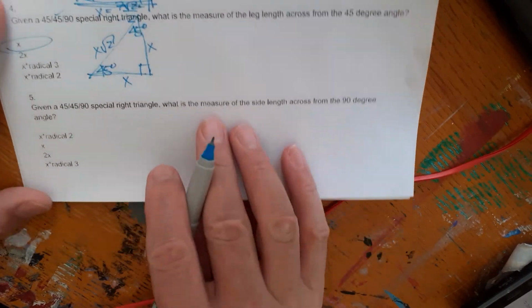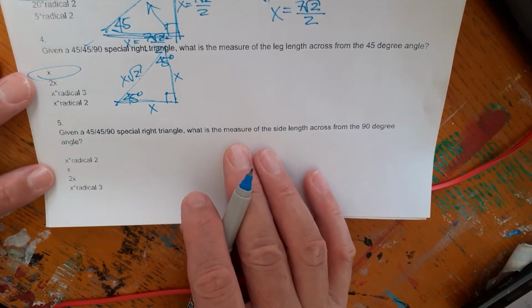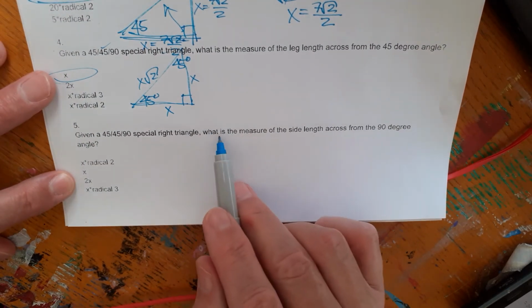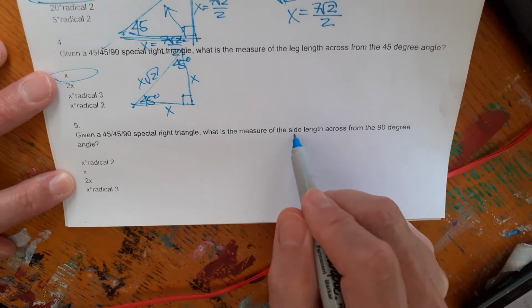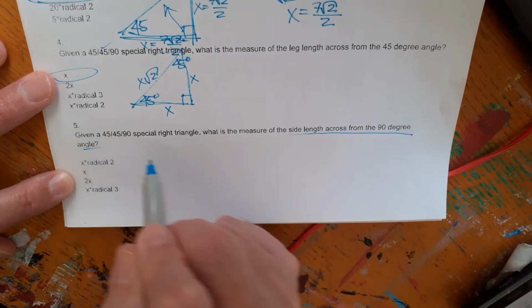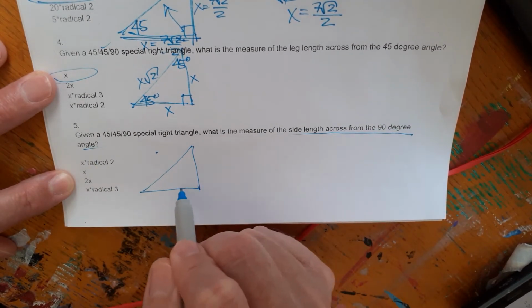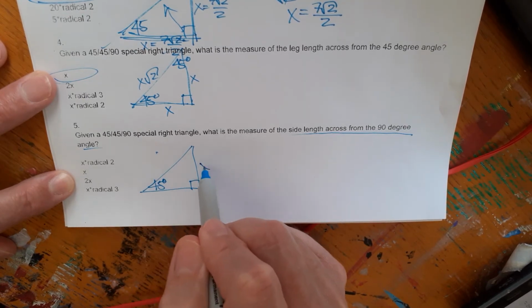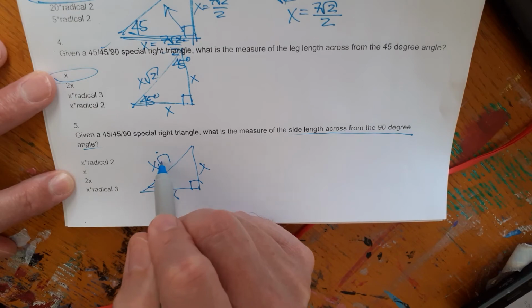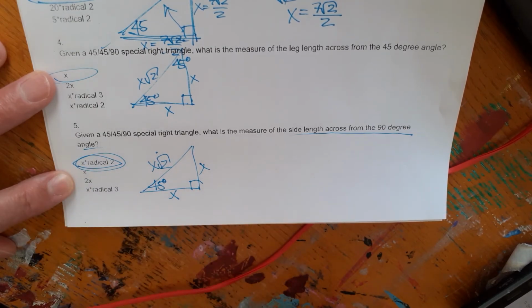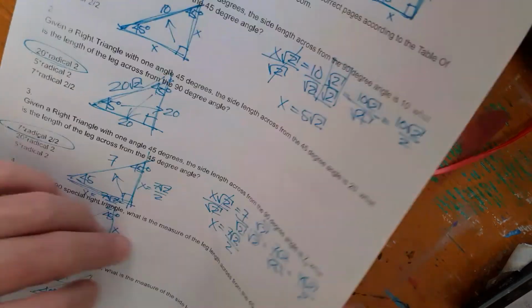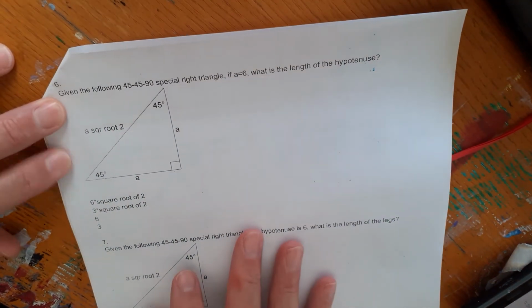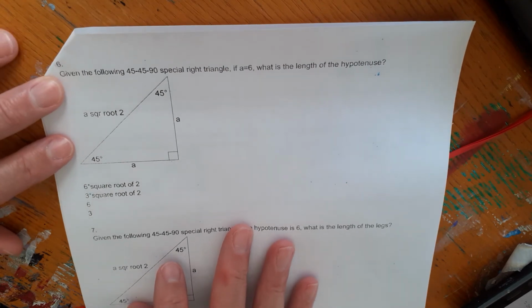They're x. This one's asking the same question, but now moving to a different part. What's the measure of the side length across from the 90 degree, which is the hypotenuse? Here's the 90, here's the 45. If this is x, this is x square root of 2, so x radical 2. And if you've done the prior lessons to this, you're going to see this is very similar, only we have switched to a 45, 45, 90 rather than a 30, 60, 90.